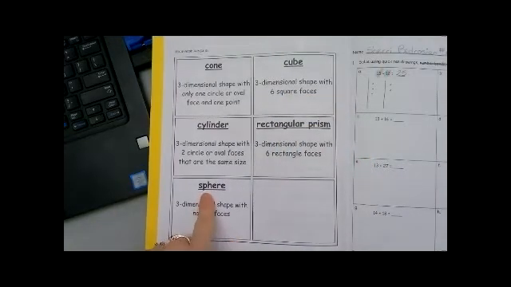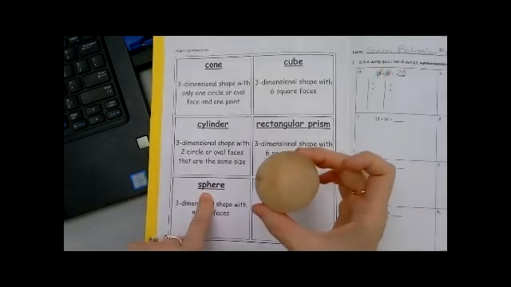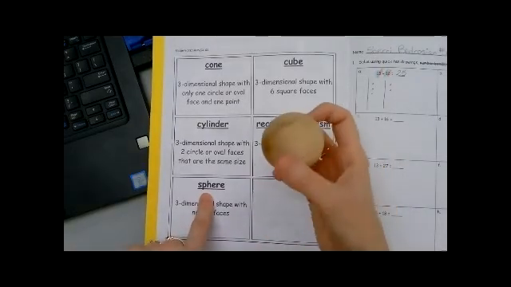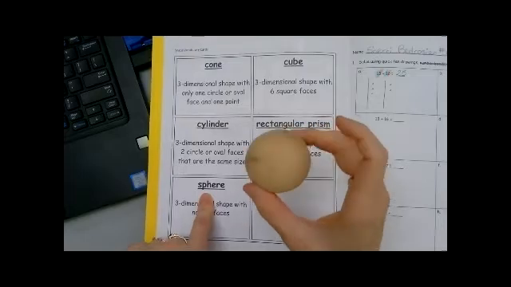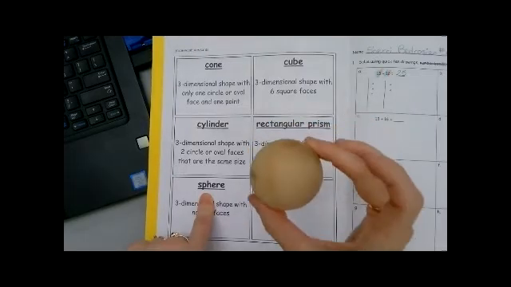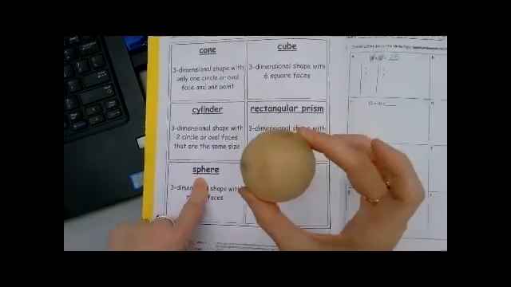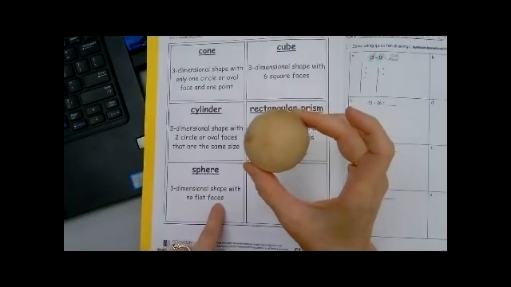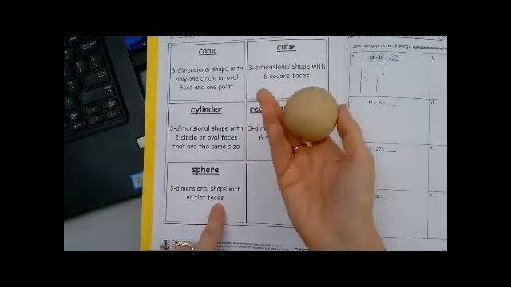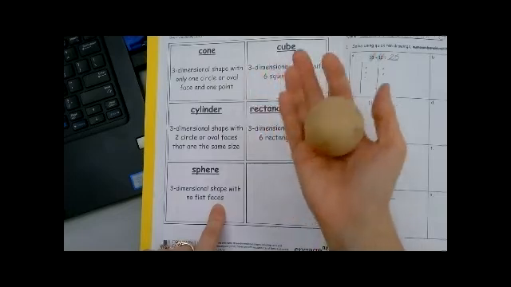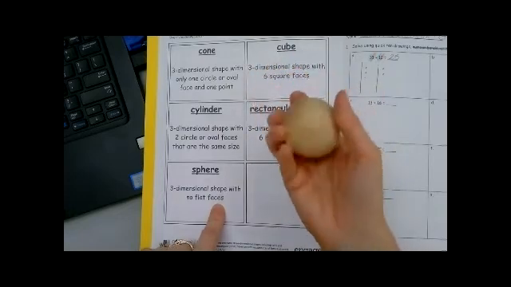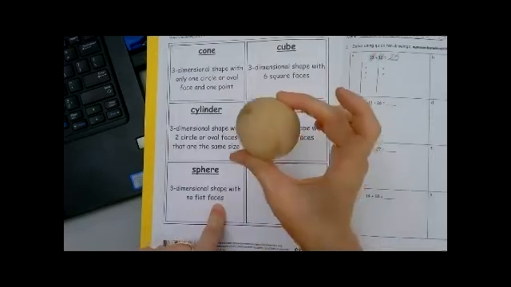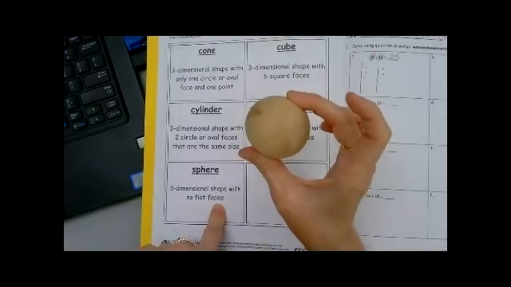Okay, let's go to this one, sphere. What does this look like, class? Some of you may have said a ball or a globe. Okay, this is a sphere. What is it? Sphere. This is a three-dimensional shape with no flat faces. There's no flat faces. It's just a round ball, isn't it? Okay, what is it called again? A sphere. Everyone say sphere.